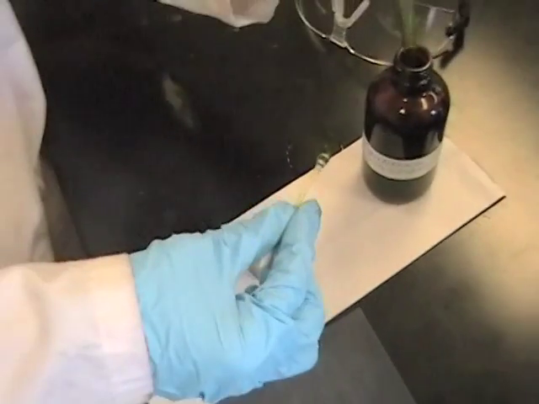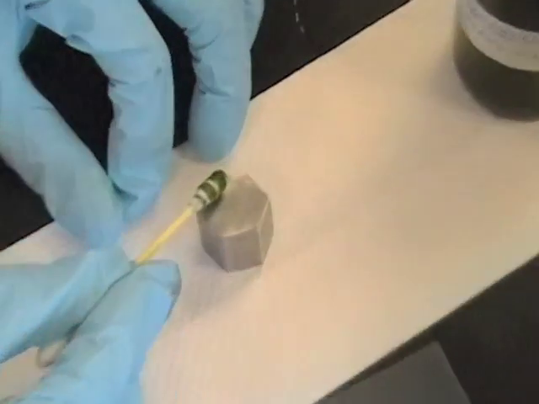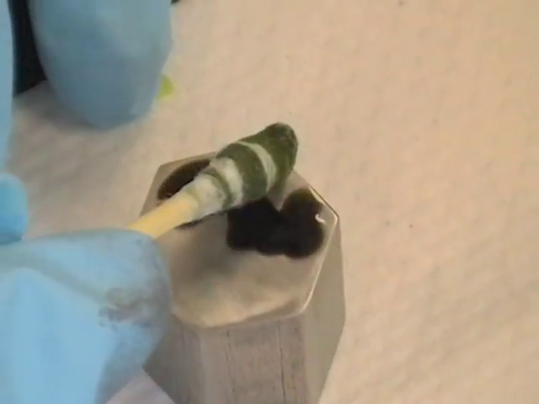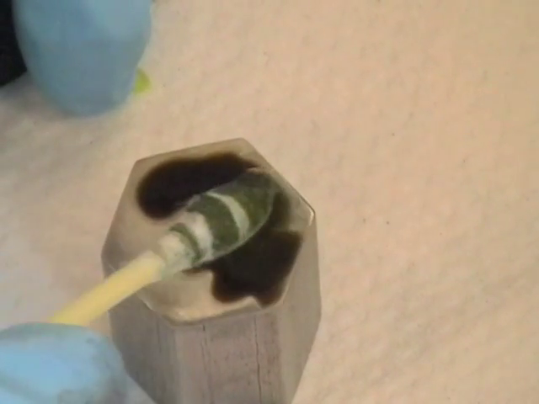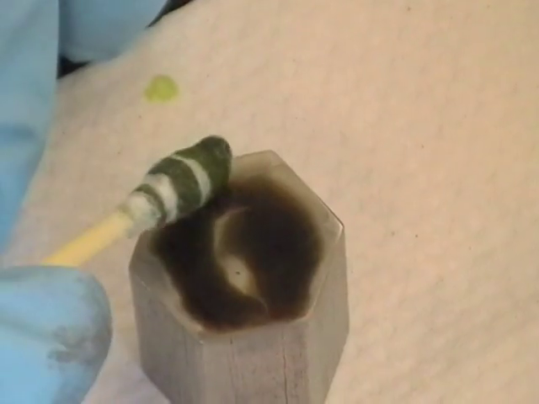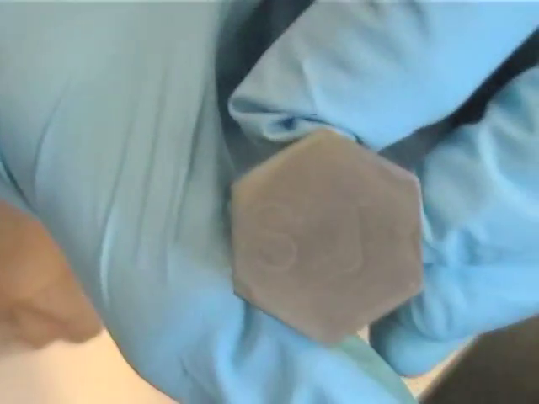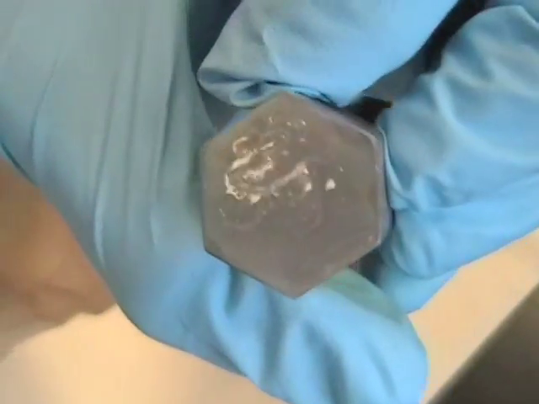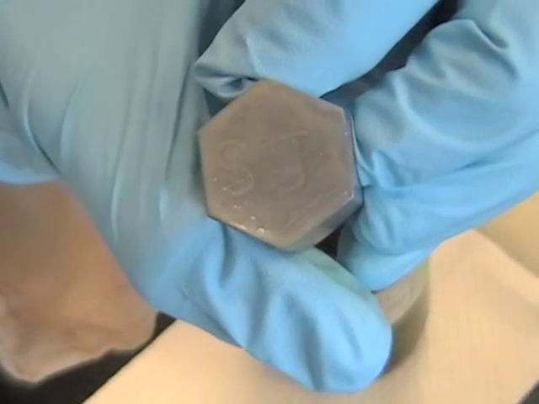The reagent is then dabbed on the surface. After shaking the tube for approximately 1 minute, the extract has been obtained. As you can see, the letters S and J are now clearly visible on the metal surface.